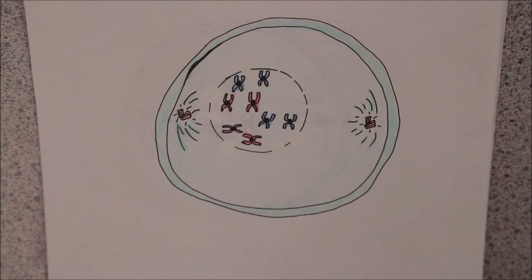Mitosis is the process in which the cell divides into 2 daughter cells. The duration of the entire stage is 1 hour. There are 4 phases of mitosis. They are prophase, metaphase, anaphase, and telophase.